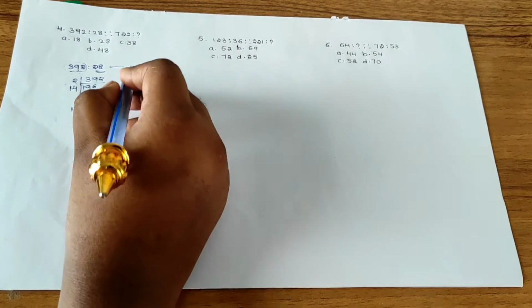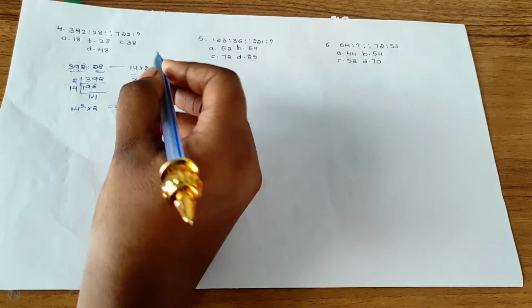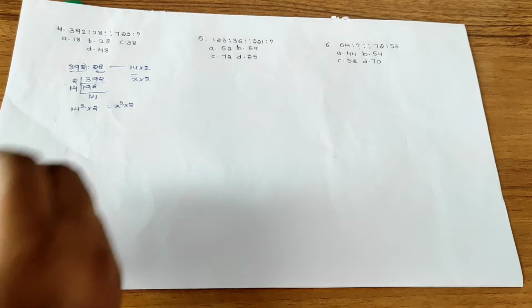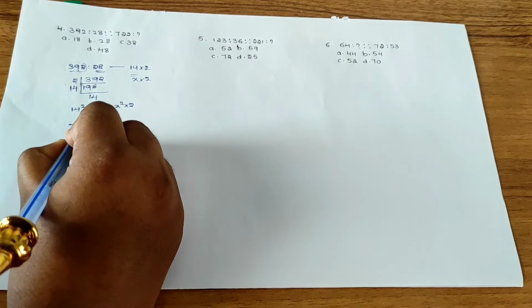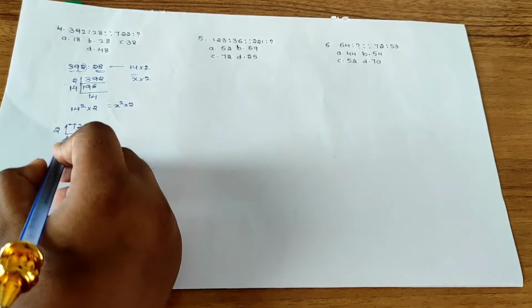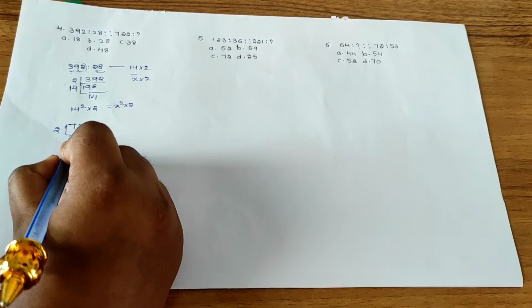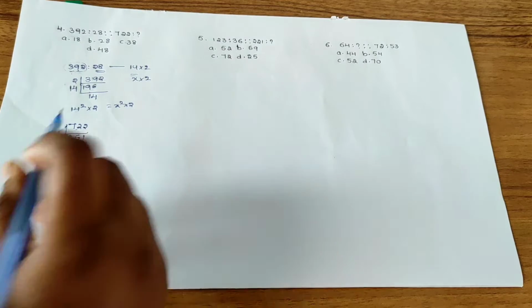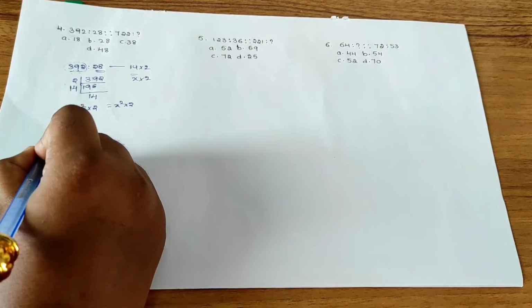Similarly, following the same pattern, let us find out the second one. The second number is 722. If we take the LCM of 722, 2 threes are 6, 2 sixes are 12, 2 ones are 2. And this 361 can be written as the square of 19.